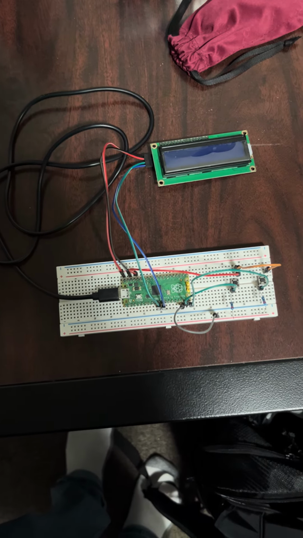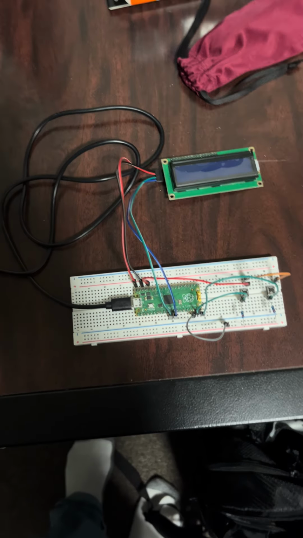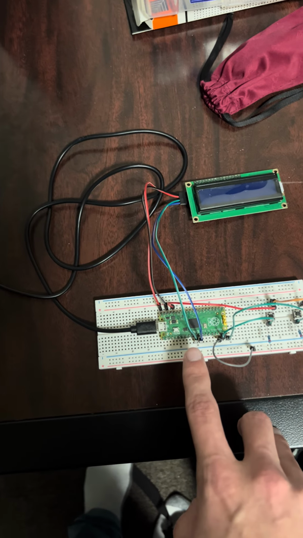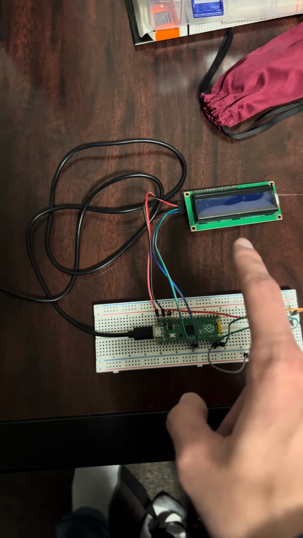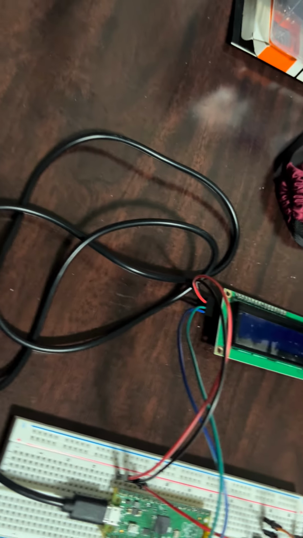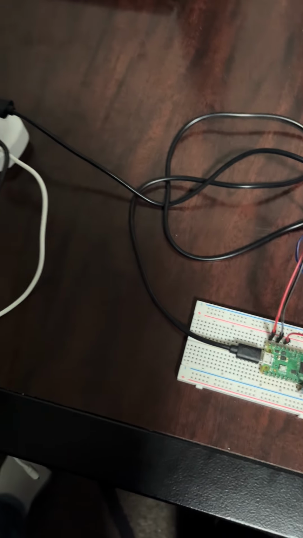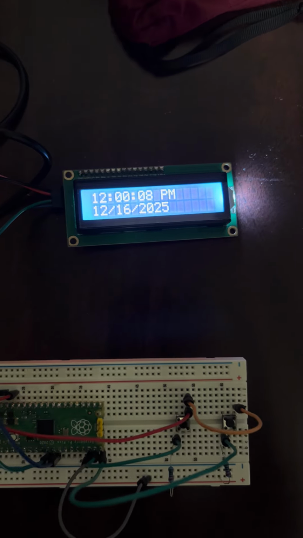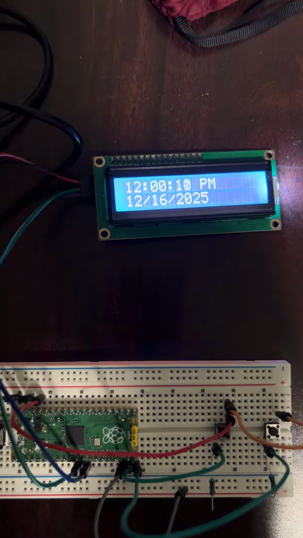This is my ECN project, and for my project I made a clock using a microcontroller and a liquid crystal display. So I'm going to plug it in. And it starts up, so its default time is 12 o'clock, and I set the default as today's date.